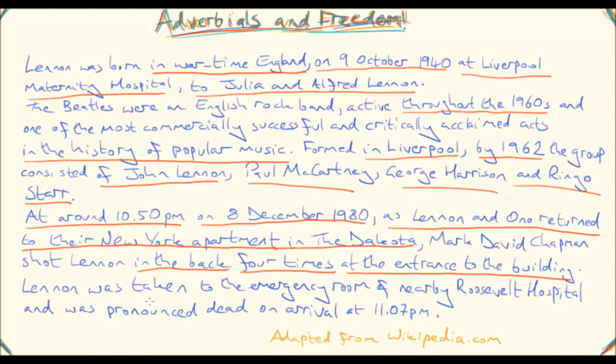And then Lennon was taken. Got another main clause there, albeit a passive main clause. Where? To the emergency room of nearby Roosevelt Hospital. Okay. And was pronounced dead. So now we're continuing the main clause. But when?